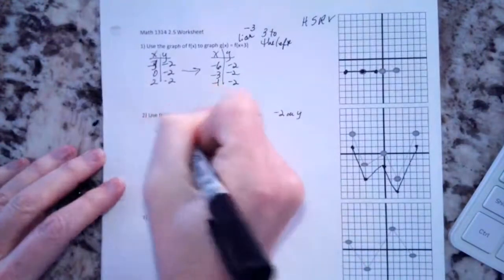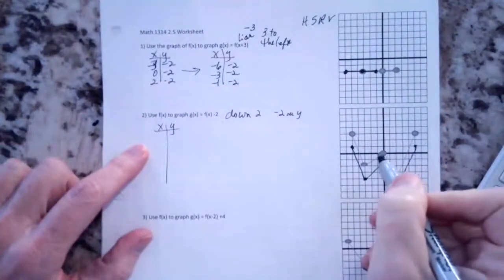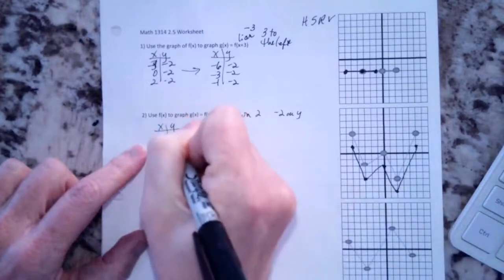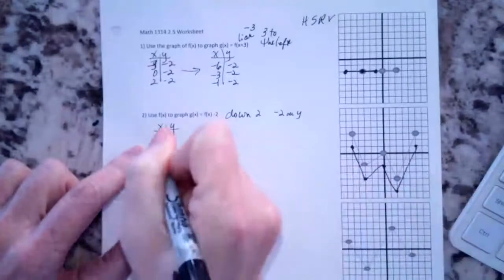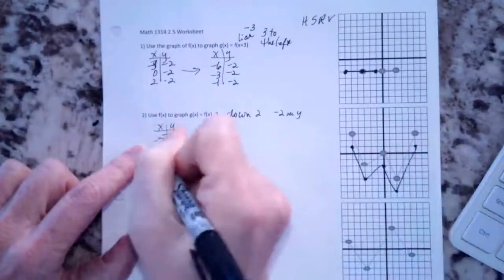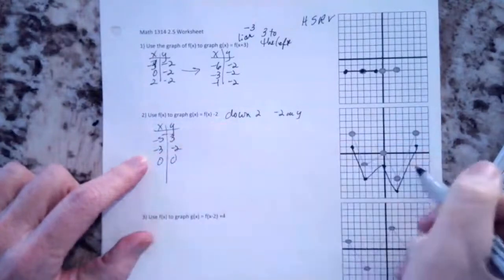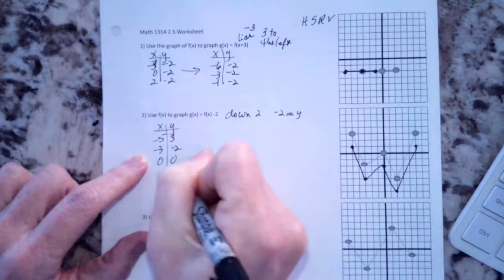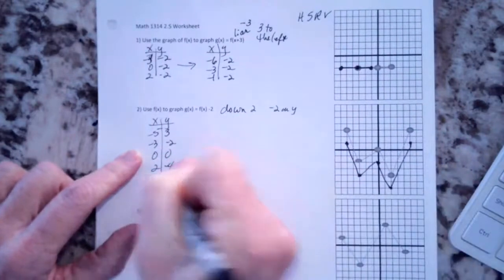Again, if you prefer to do it as a t-table, you can do that. Let's take these original points. 1, 2, 3, 4. -5, 3. 1, 2, 3. -2, -3, -2. This one is 0, 0. This one is 2, 1, 2, 3, 4. 2, -4. And then 5, 3.